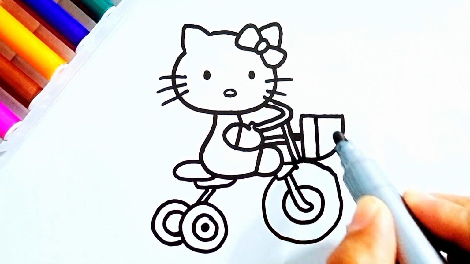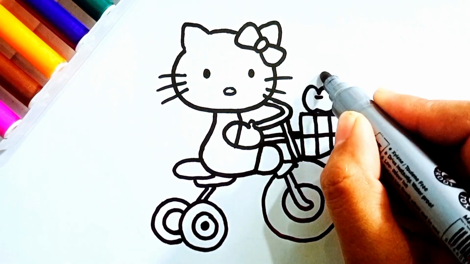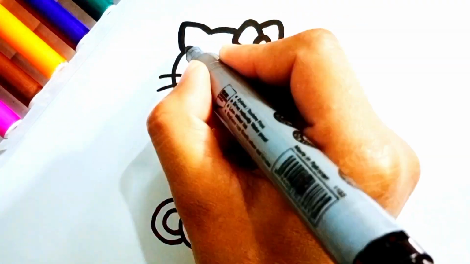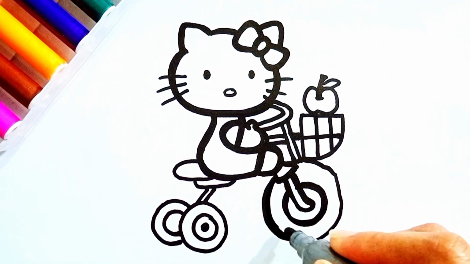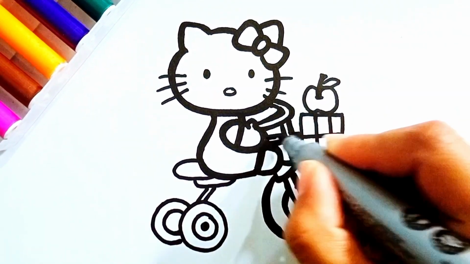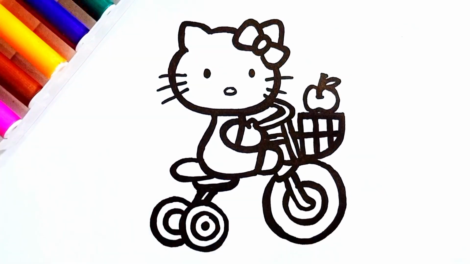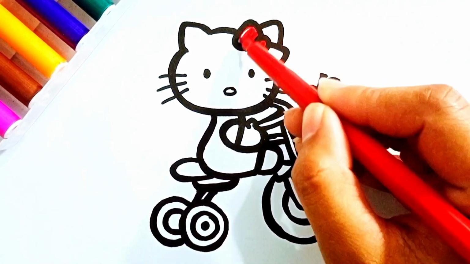It's a beautiful basket full of fruits. This is red color.